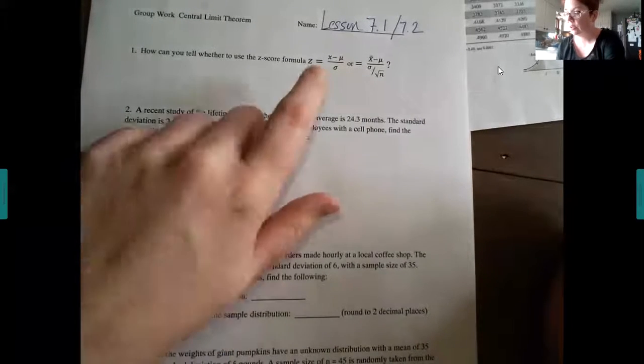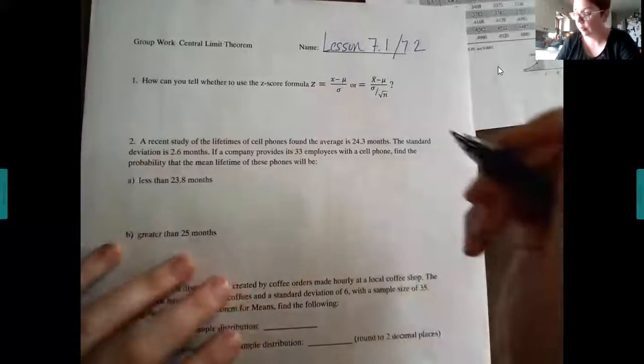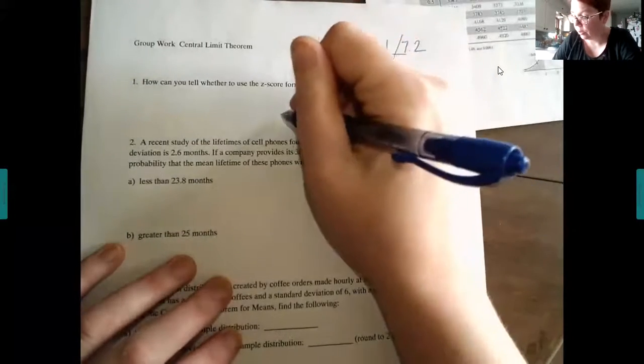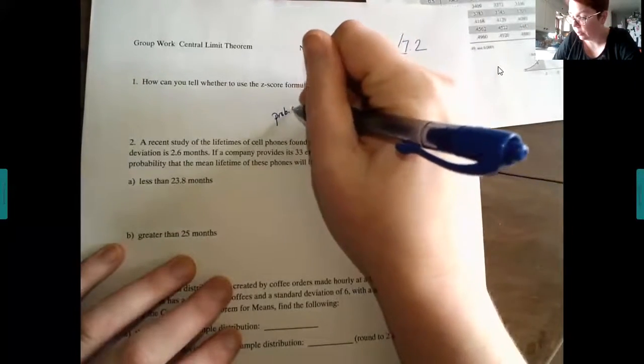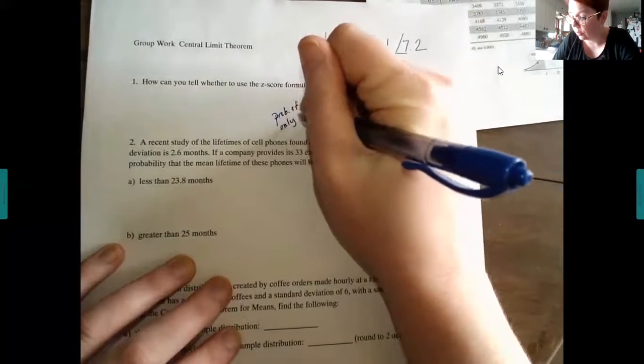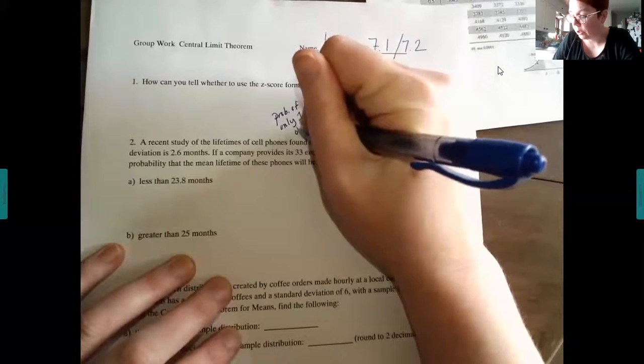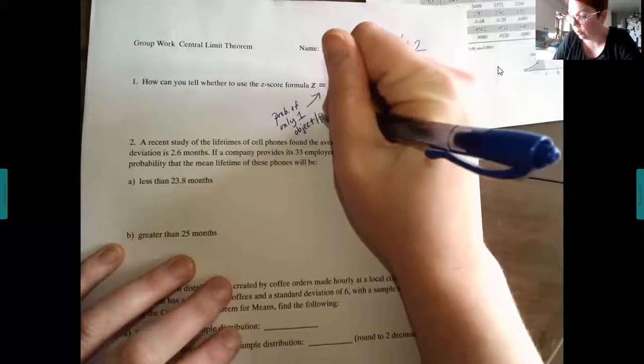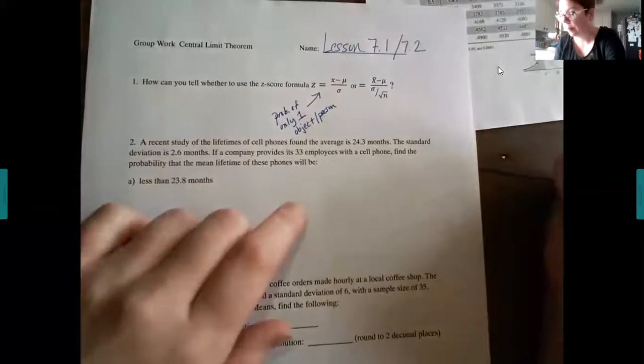So you're going to use this formula when you have the probability of only one object or person or however it's phrased, okay?